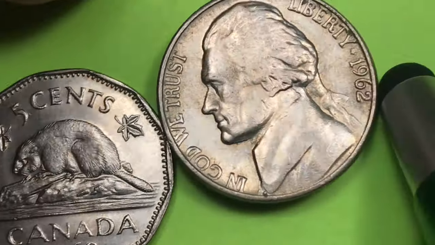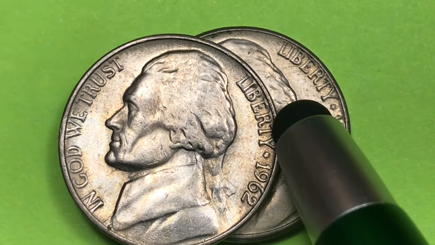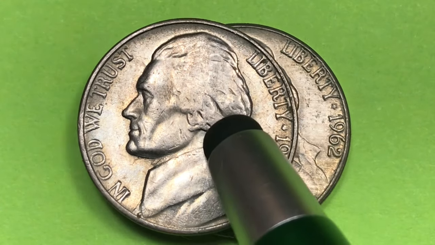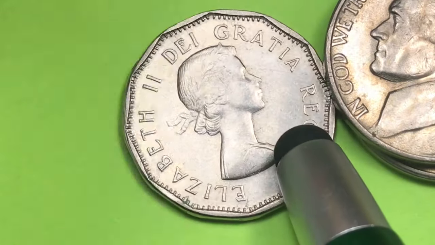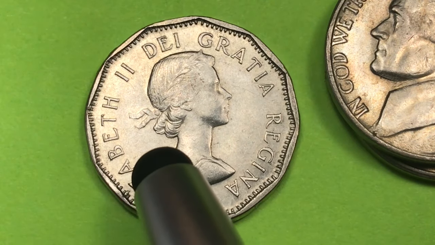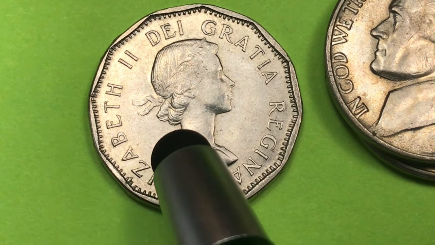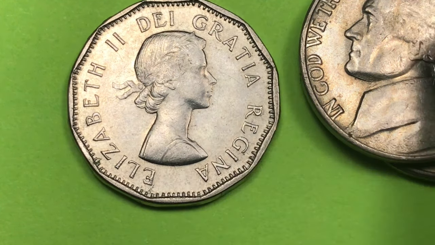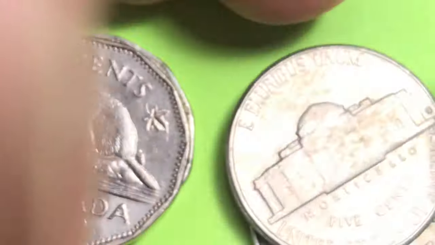The United States, to the best of my knowledge, has never had an odd-shaped coin. All of their coins that I've seen have been round. The United Kingdom has some very odd-shaped coins, and Canada has had some dodecagonal, and now they have a loonie, the $1 coin from Canada, which is hendecagonal or 11-sided. So Canada does have some different shaped coins than we do. They also have some different portraits on the front than we do.